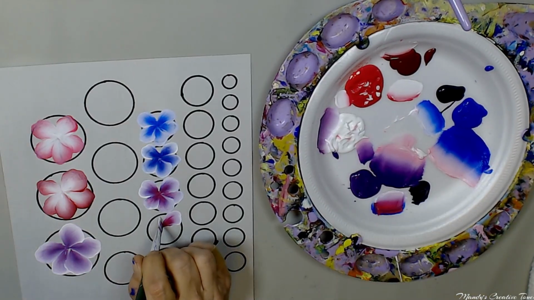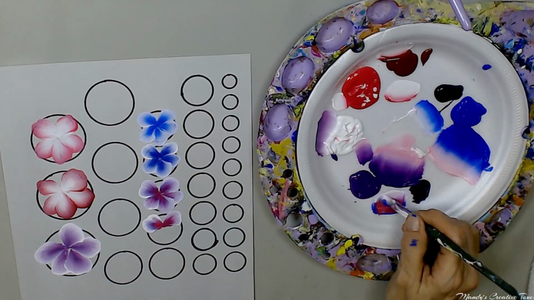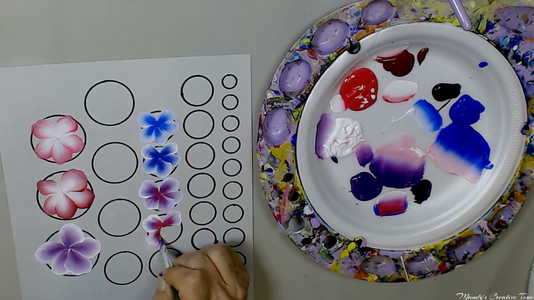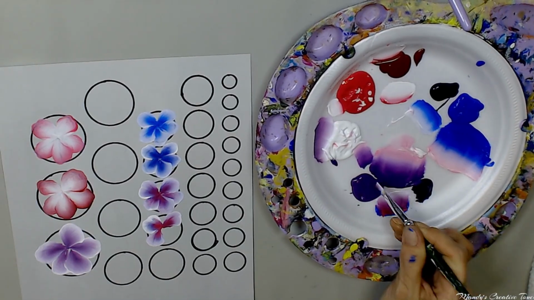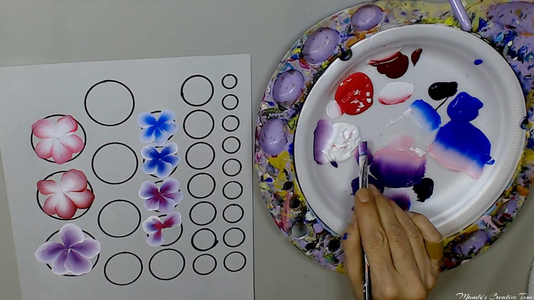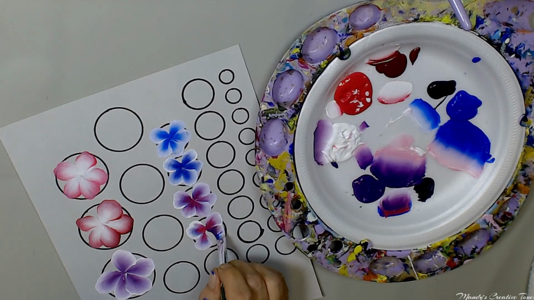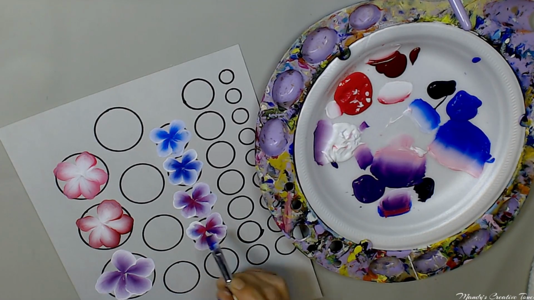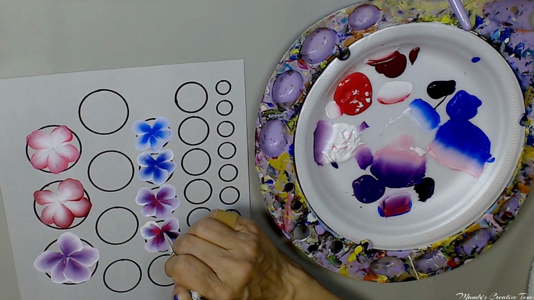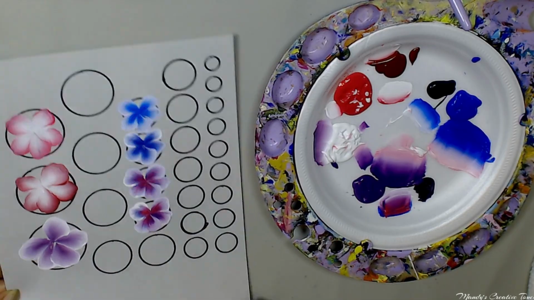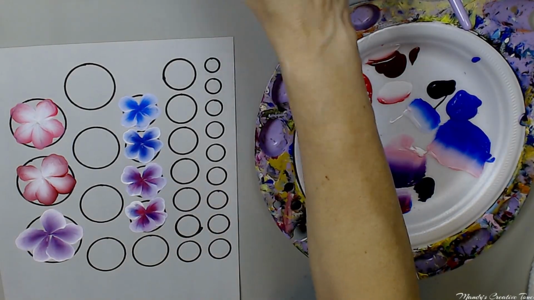Tip every time, and then some of them have just that little bit of a line of white at the edge. So you want that dirty color, and then tip or side load into it to pick up just that little bit of fresh white. A little bit more magenta. So what do you think? All right, so that's your size 10.